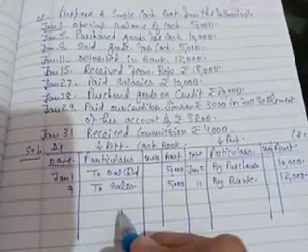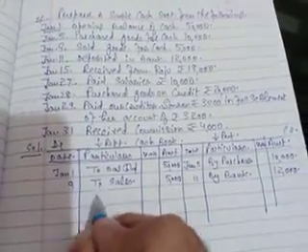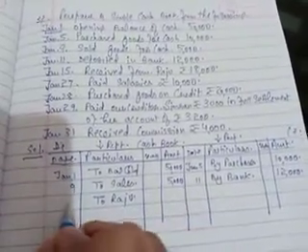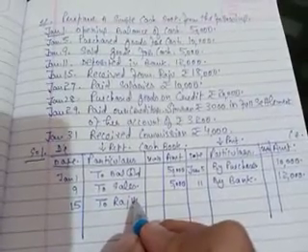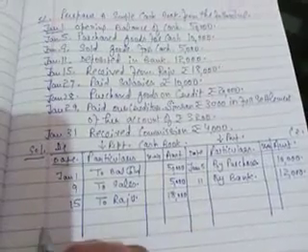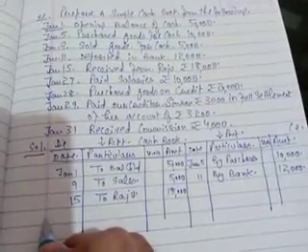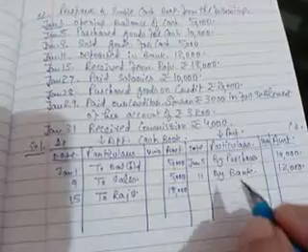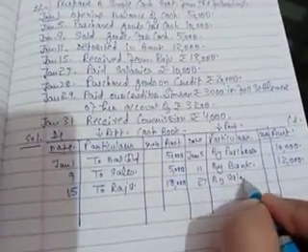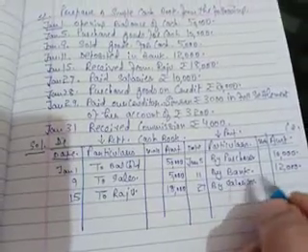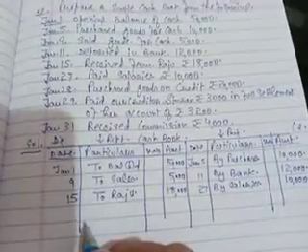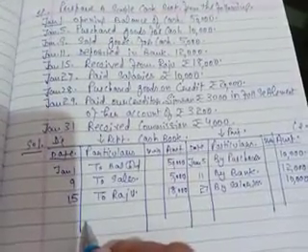Then received from Raju 18,000. Cash is coming in, to Raju, and the date is 15th, 18,000. Then 27th, paid salaries 10,000, by salaries 10,000. Next is purchase goods on credit rupees 20,000.